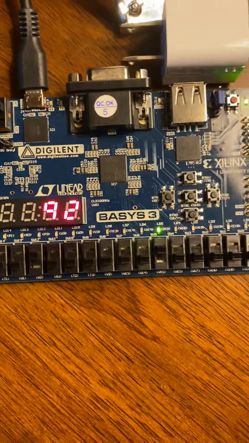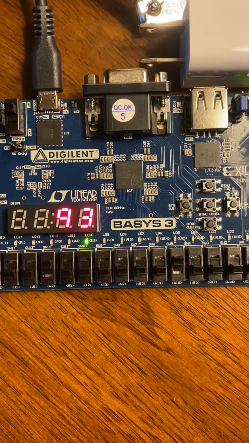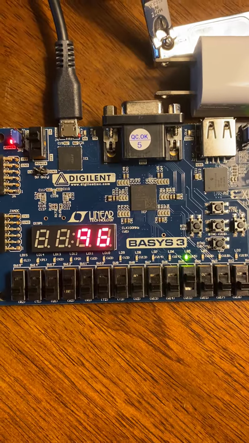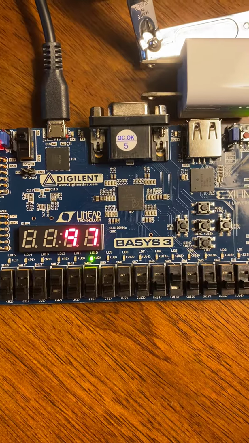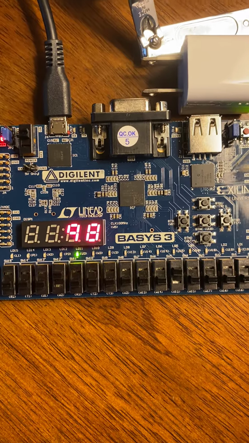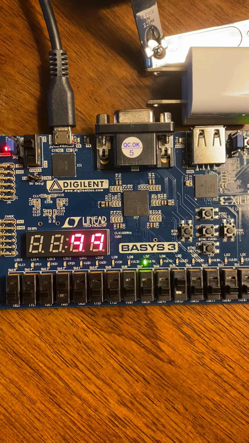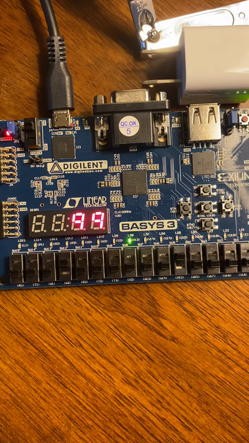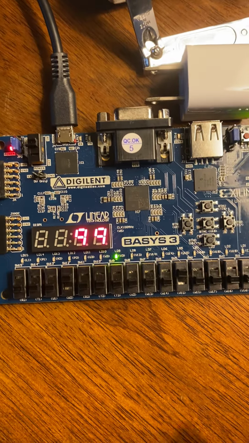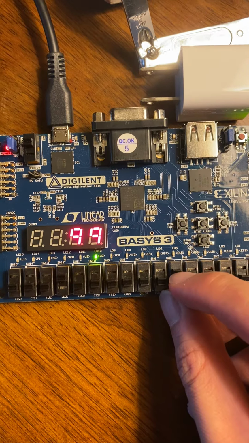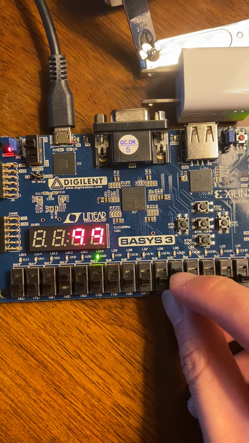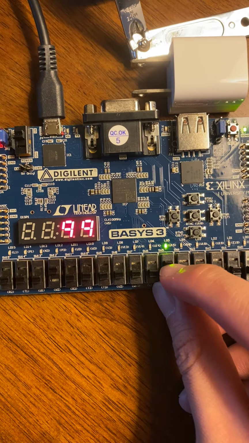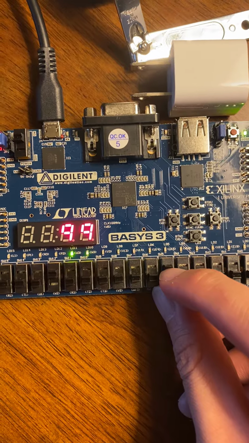Now, obviously, let's see what happens after 99. 96, 97, 98, 99. The segment is not going up because that's the max value, and it's just toggling. It's still getting faster though. That is something extra that I need to make happen, but it's definitely getting faster to the point.